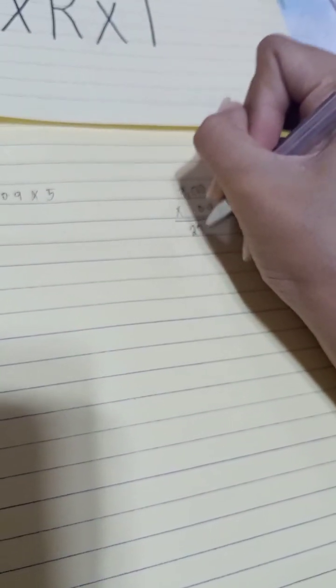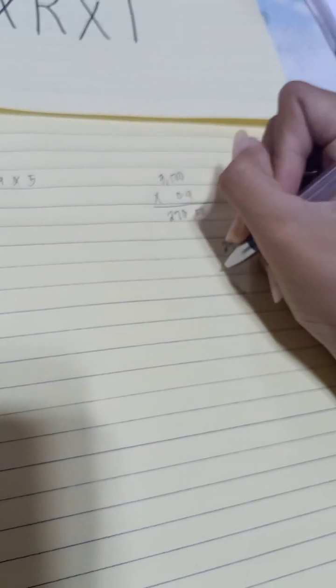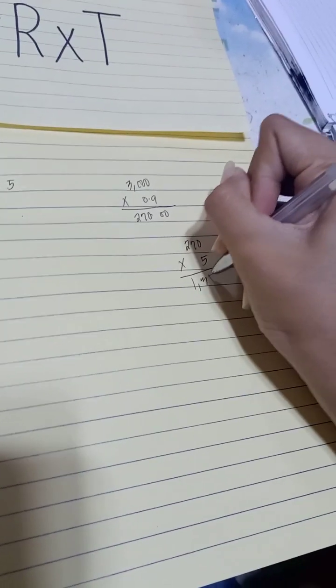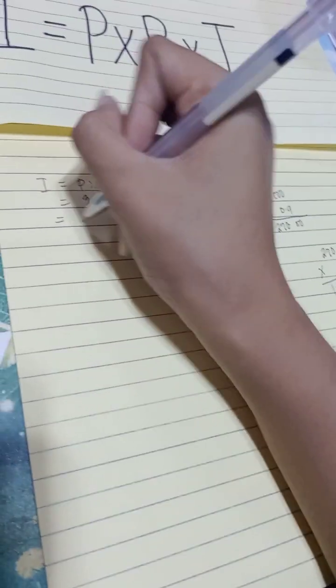First we multiply 3,000 by 0.9, and the answer is 270, and we multiply 270 by 5, and the answer is 1350. So 1350 is the interest.